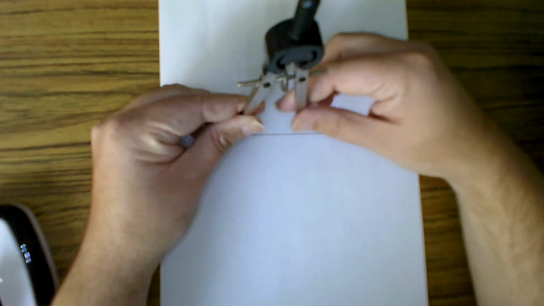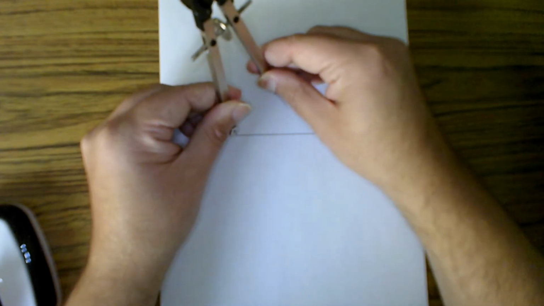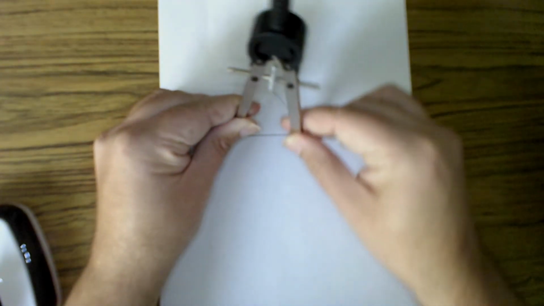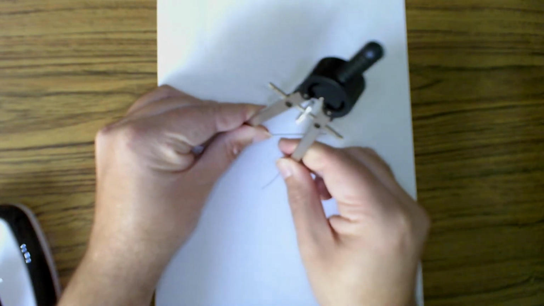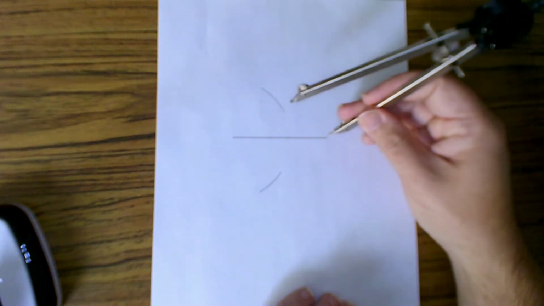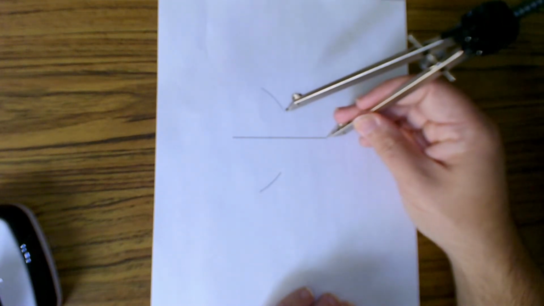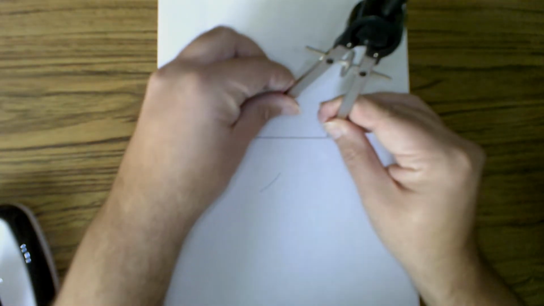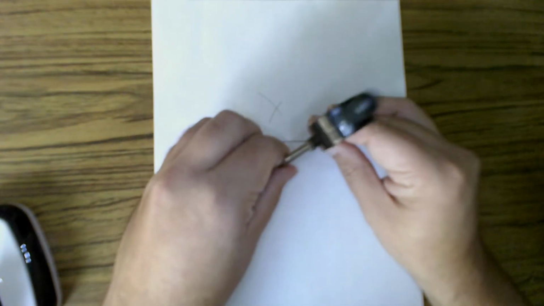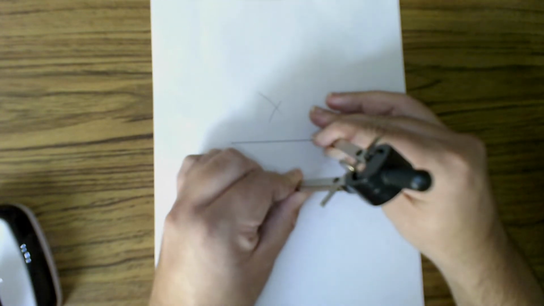And then you're going to make an arc above the line and below the line. And then, without changing your compass width, you're going to go to the other end and do the same thing. Make an arc above the line and below the line.